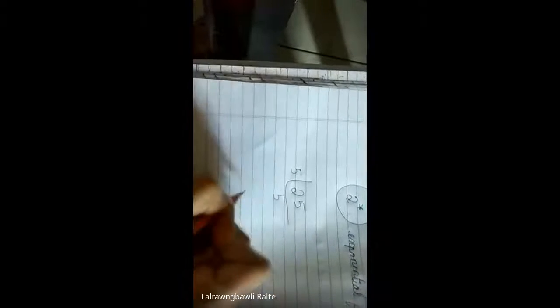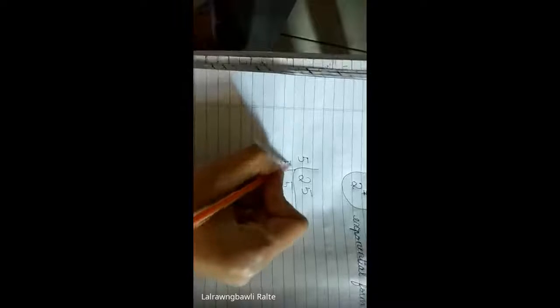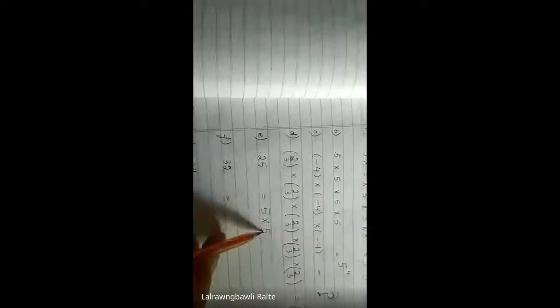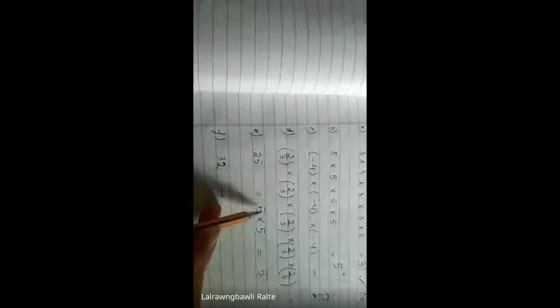When we take the LCM, 25 is 5 into 5. 5 how many times? 5 times 5 is 25. So 25 is a multiple of 5 into 5, that is 5 into 5 alone.